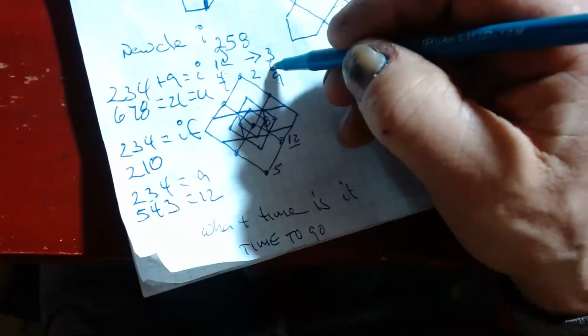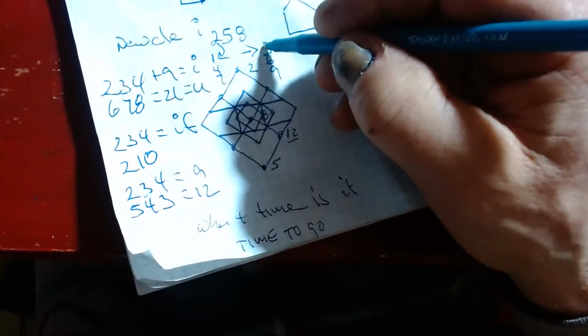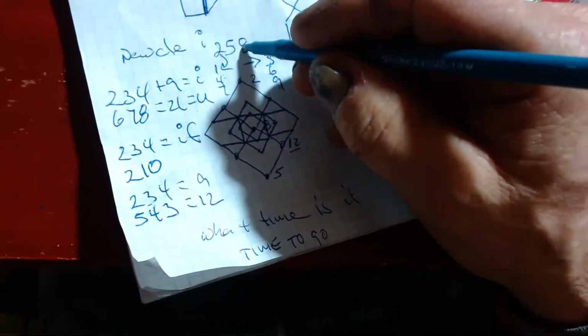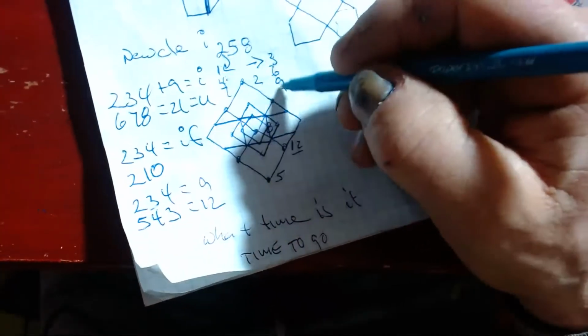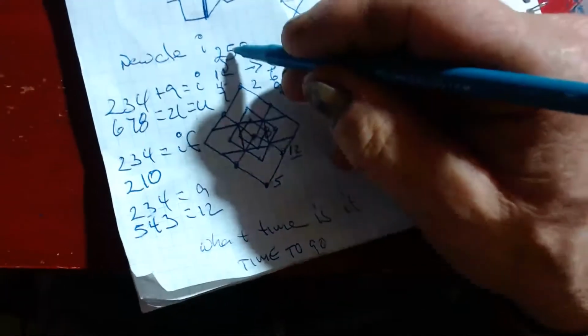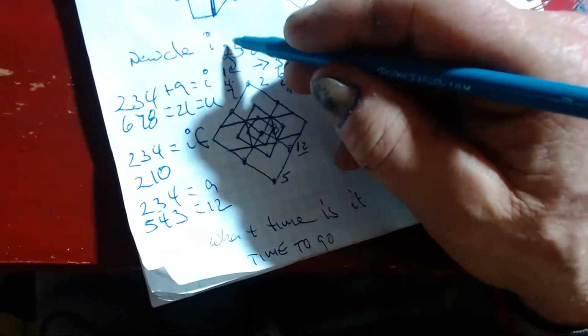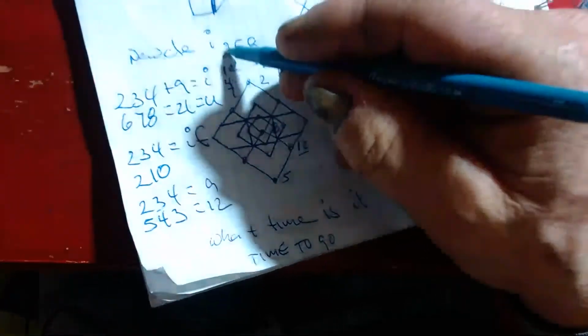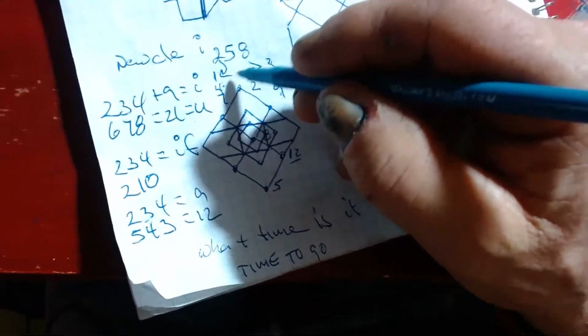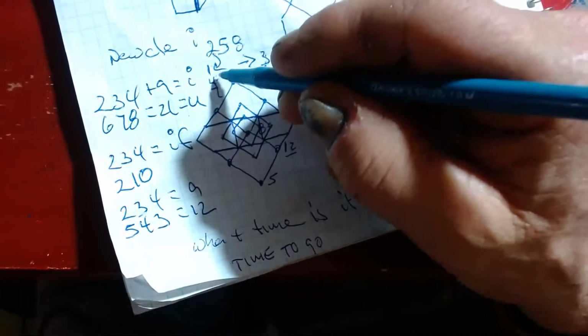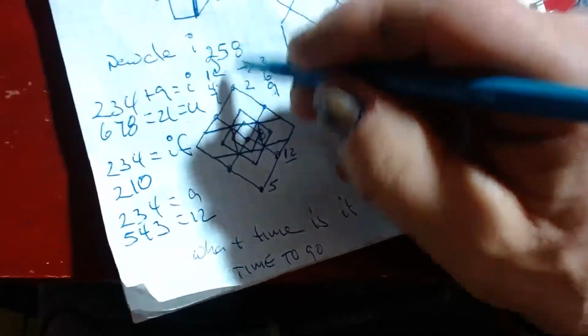And then on 5, it goes down to level 2. 2 and 1 is 3. 5 and 1 is 6. 8 and 1 is 9. 5 and 4 is 9. 2 and 4 is 6. 2 and 7 is 9. Now 8. 8 and 1 is 9. 8 and 4 is 3.